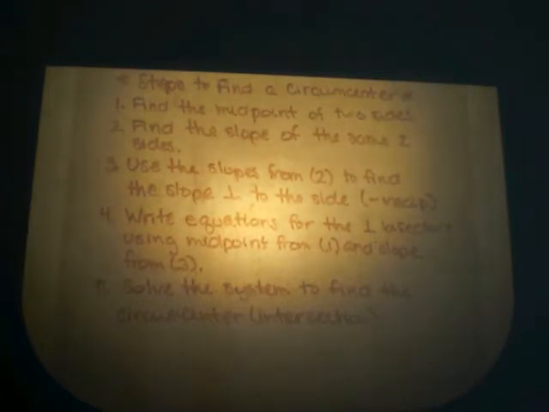The third step is to use the slope from step 2 to find the slope that would be perpendicular to the side. So we take the slope from 2 and find the negative reciprocal. Okay, so step 3 is pretty short. You just take your slope and you flip it over and change the sign.